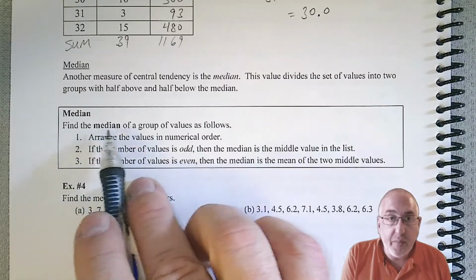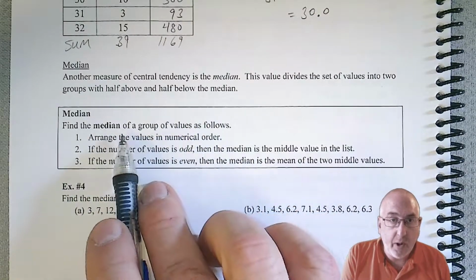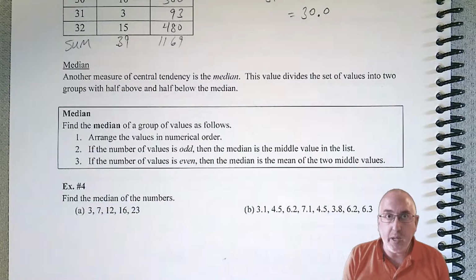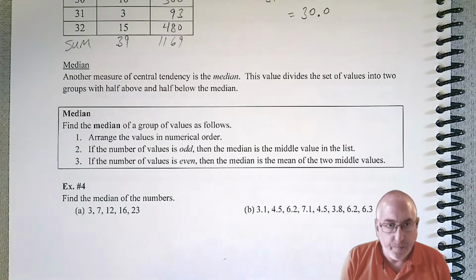So if we're finding the median of a group of values, we should do the following. Number one, arrange the values in numerical order. They have to be in numerical order first. Don't start looking for the middle if they're not in order.